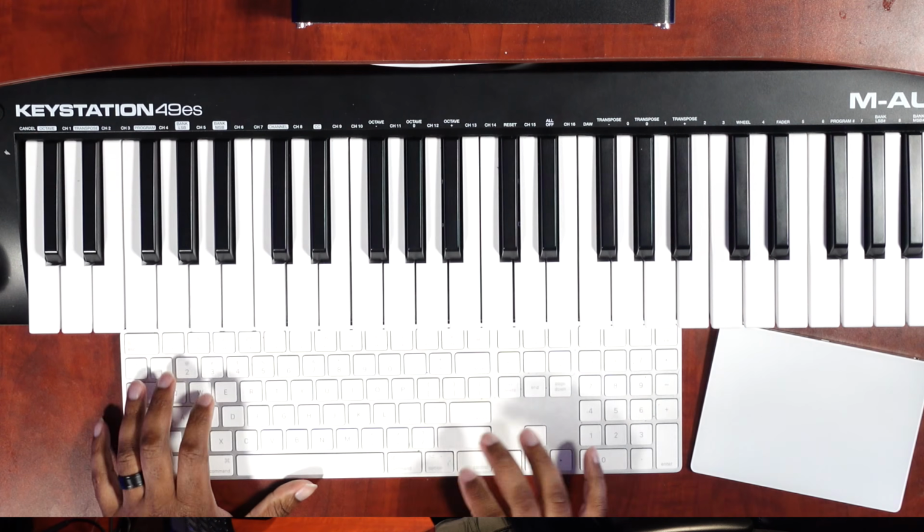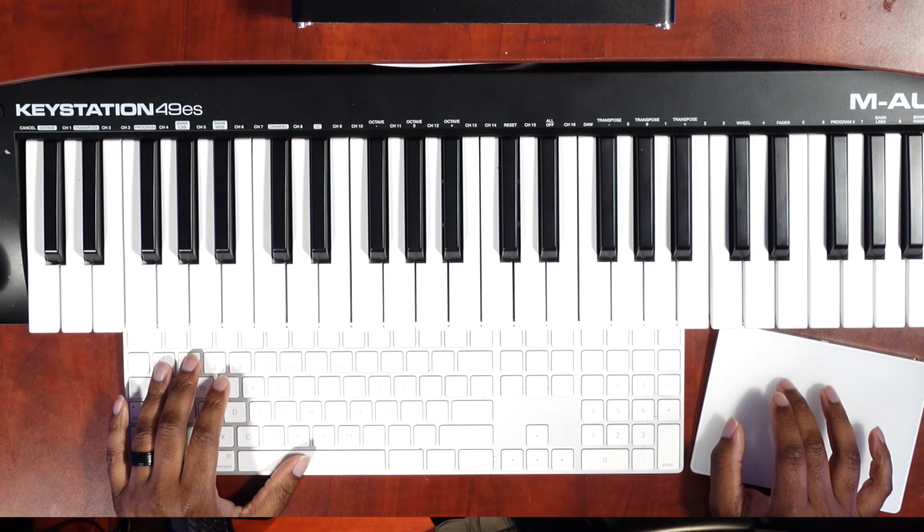So what I'm going to do now is play this. I'm going to perform with this basically in real time. So you're going to see me switching angles on my keyboard in real time.